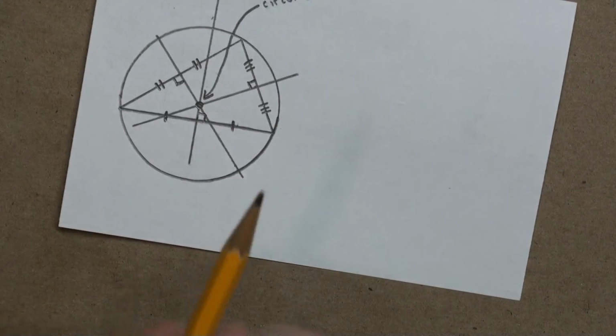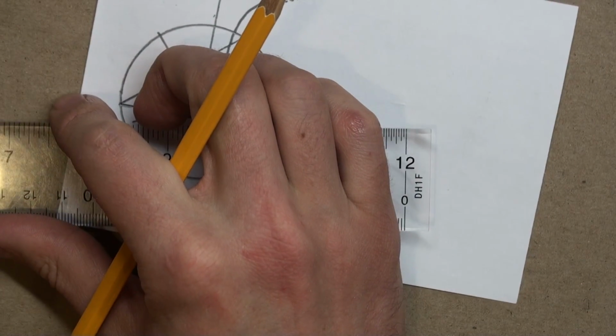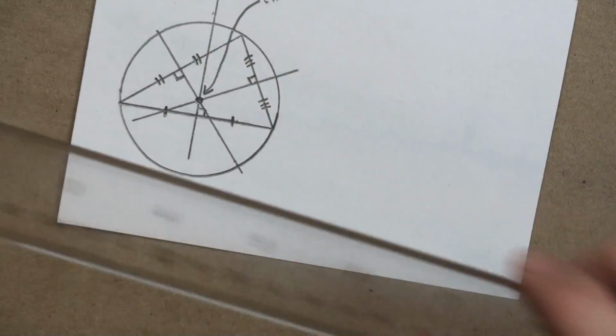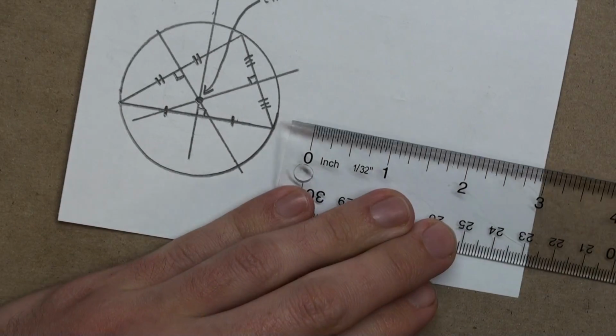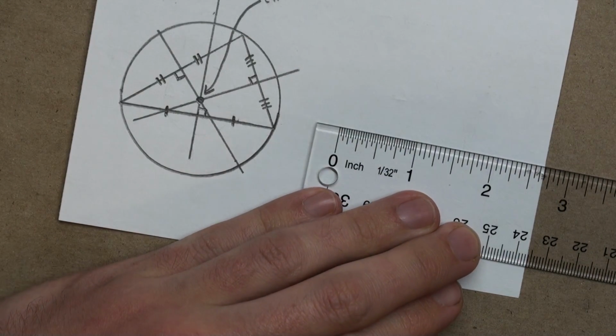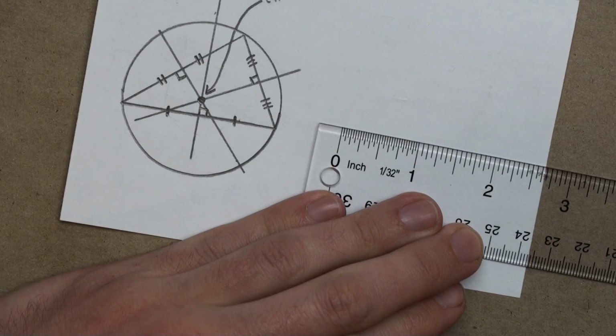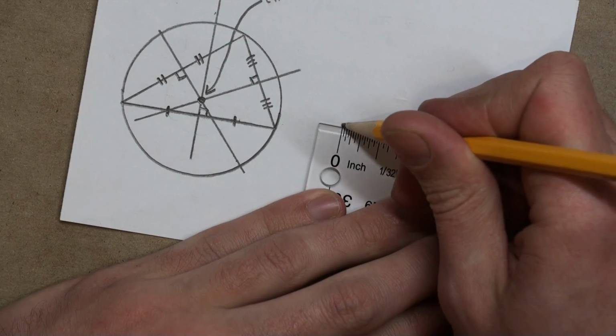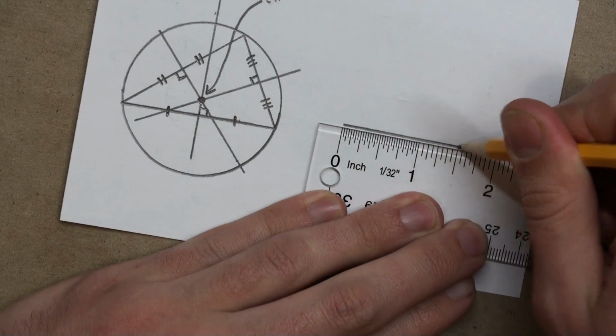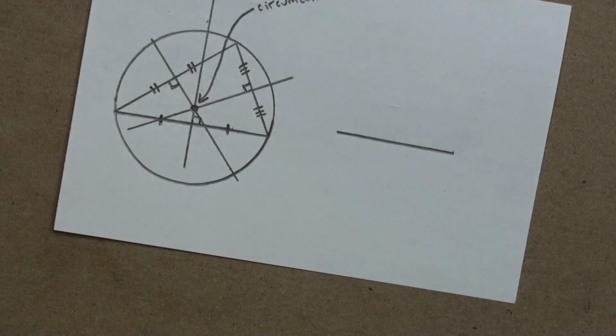Now another case could be when I draw another triangle, but this time it's going to be an obtuse triangle.